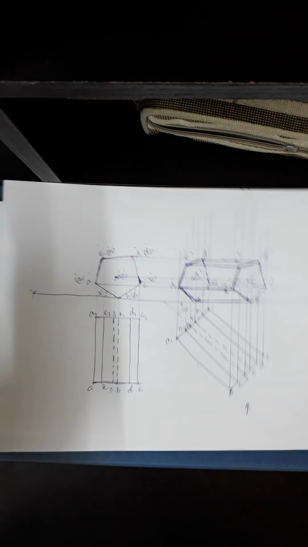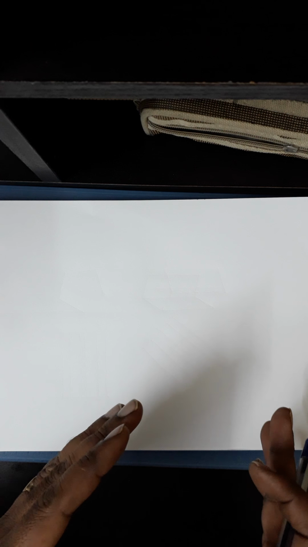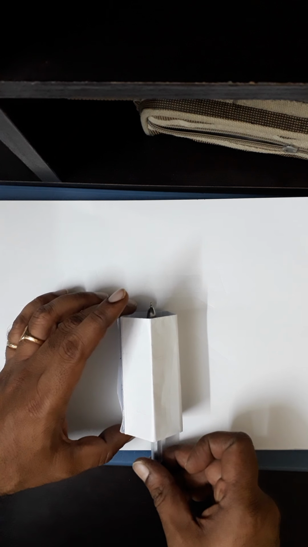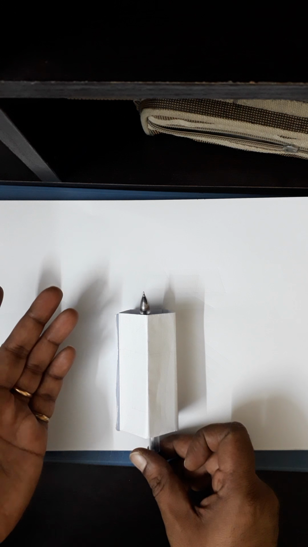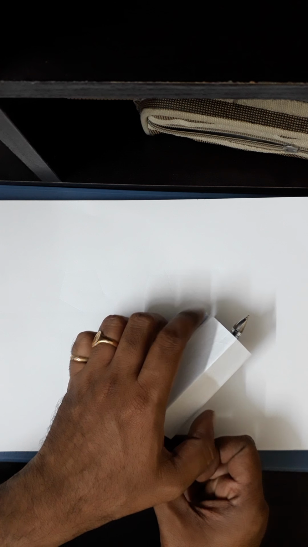Otherwise, in this problem it was resting on a longer edge, so one of its longer edges on HP. So I'll go for any prism, same procedure. When any prism is resting on one of its rectangular faces on HP, even in that case the axis will be given only inclined to VP. The axis will always be inclined to VP because when it is resting on one of its rectangular surfaces, the axis has to be parallel to HP. Then there will not be any inclination with HP, only the inclination with VP can be given. So you have to turn like this.